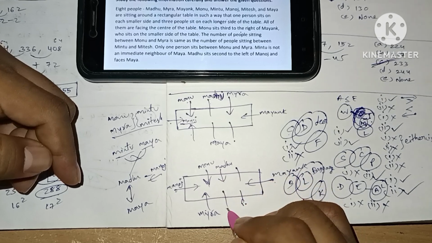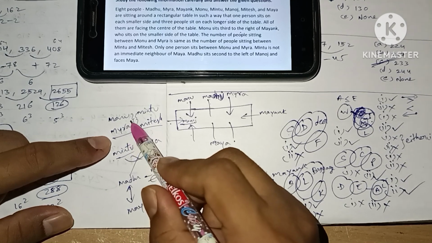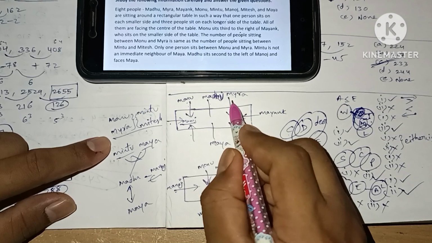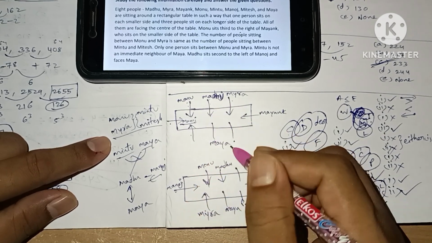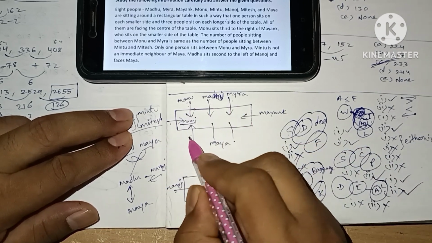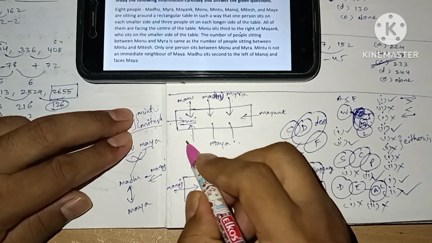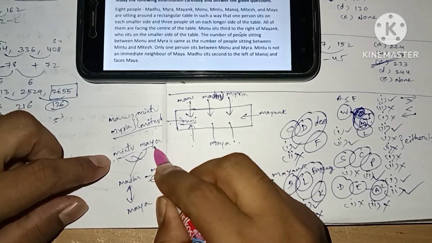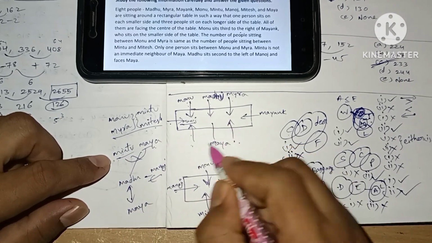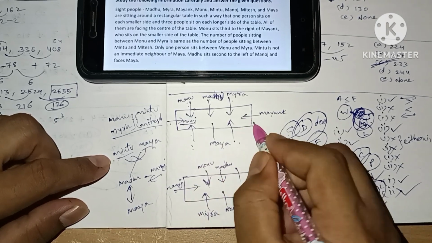So Madhu faces Maya. Here we have in the statements that the number of people between Monu and Myra is the same as between Mintu and Mitesh. Between Monu and Myra, there is only one person. So between Mintu and Mitesh also only one person. Here these are all completed and we are left with these two. In this case, the places must be for Mintu and Maya. Mintu and Maya must not be adjacent. So one of the places must be taken by Mintu, and Mintu is adjacent to Maya. So this case fails.